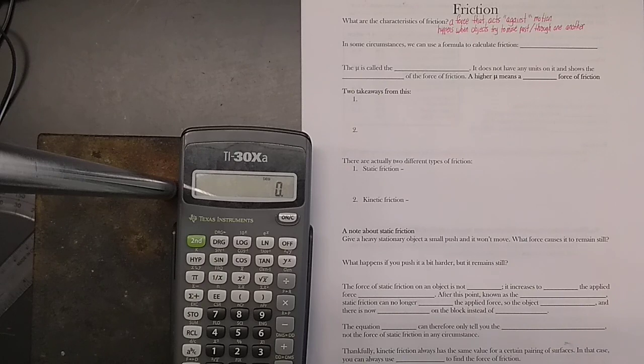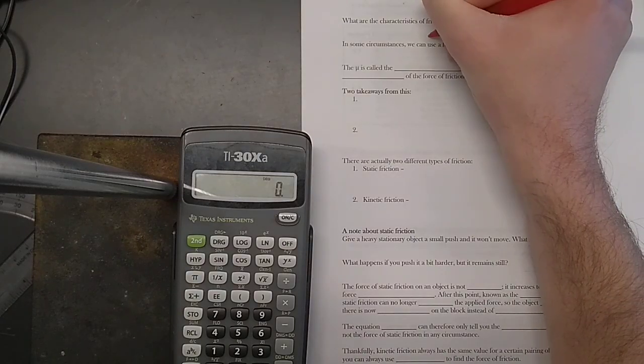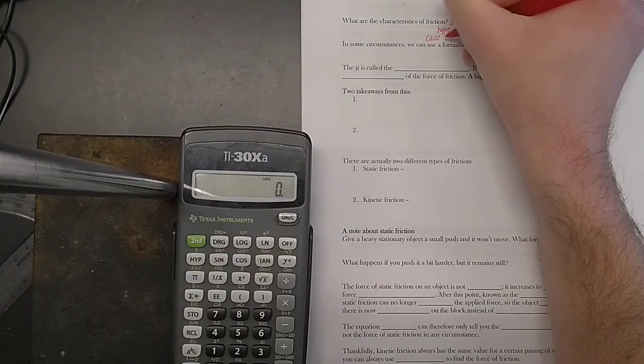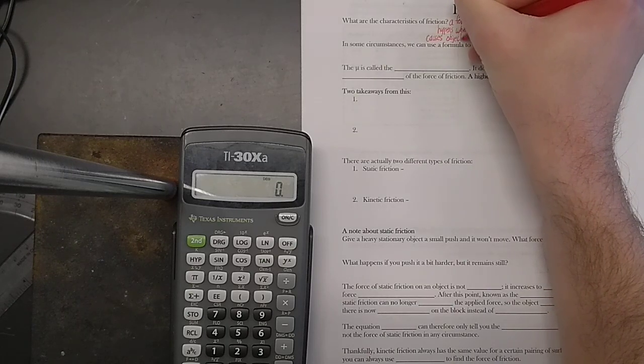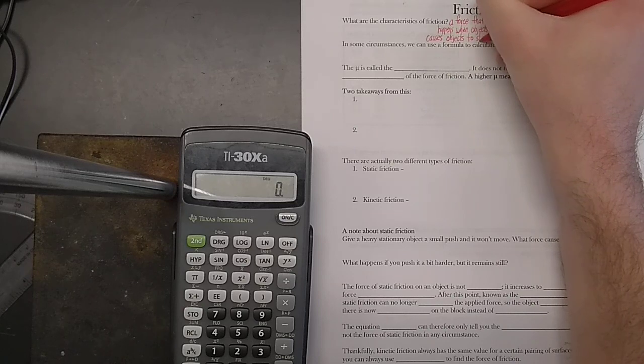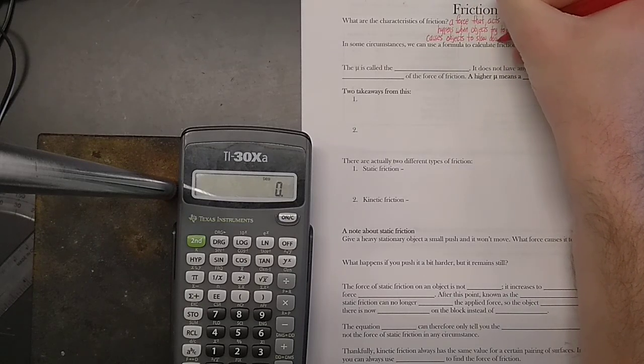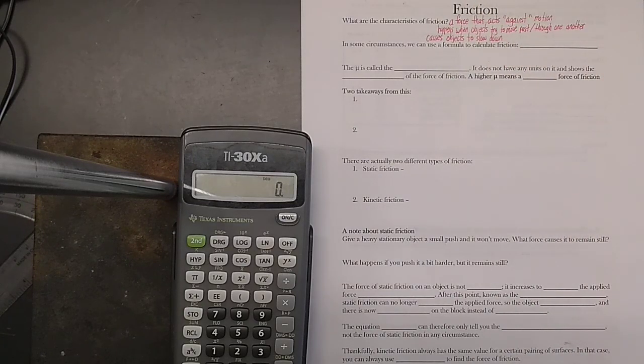If one object tries to slide past another and it's in contact with the second object, there might be some friction. With air resistance, if you have an object that's moving through air, that would also be a type of friction. Air resistance is just friction, but it's not with two objects, it's with an object moving through a fluid, like air. And the most obvious one, for the most part, is that a lot of times friction will cause objects to slow down. I guess that's not always true, but that's true for a lot of the cases that we're going to see.